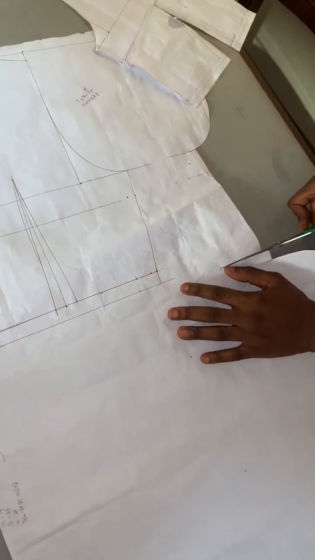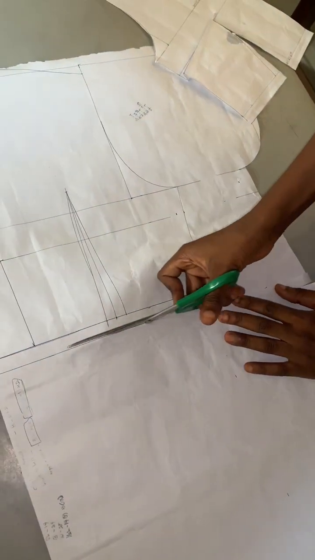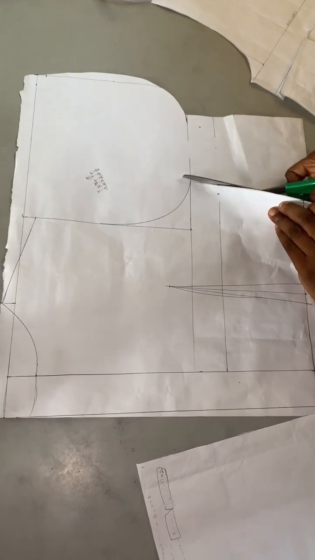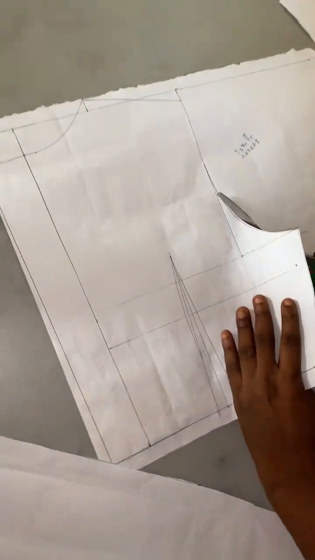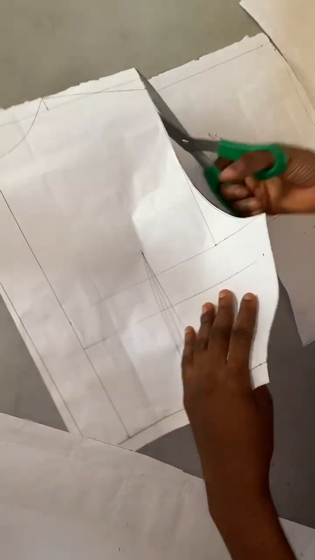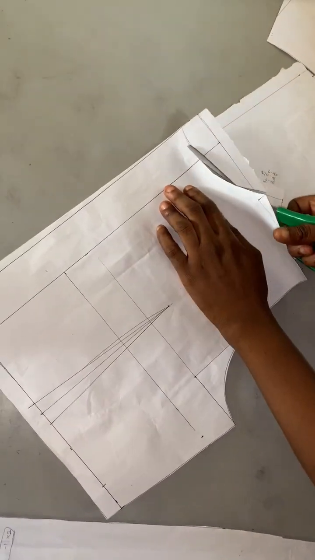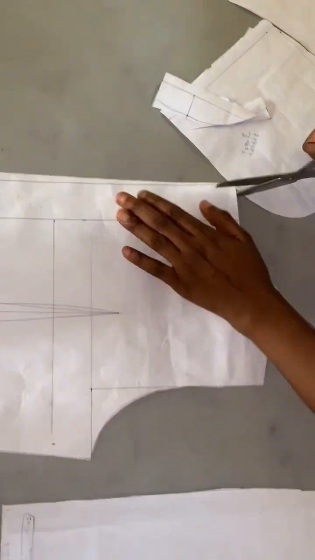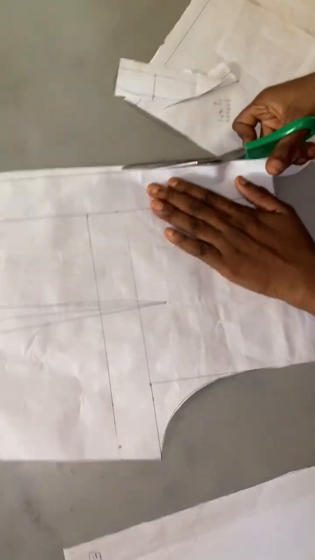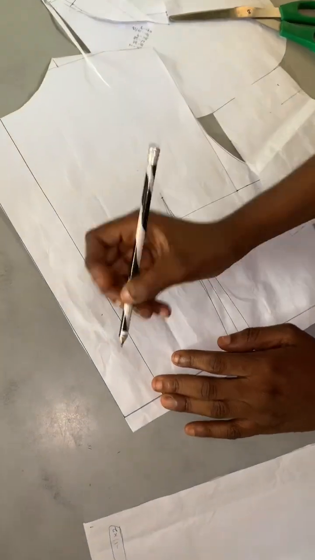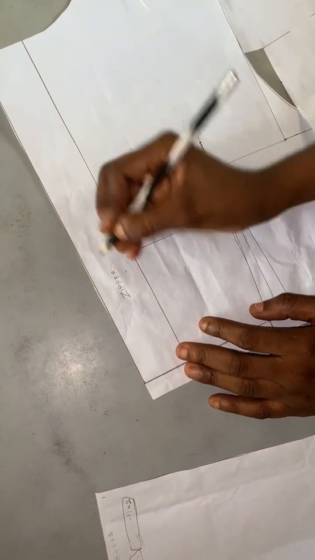Then we cut out the back pattern as well. We cut out the back pattern, the side, the armhole, the shoulder slope, like this, and then the neck. I forgot to label my zipper allowance earlier, so I'm doing that right now.